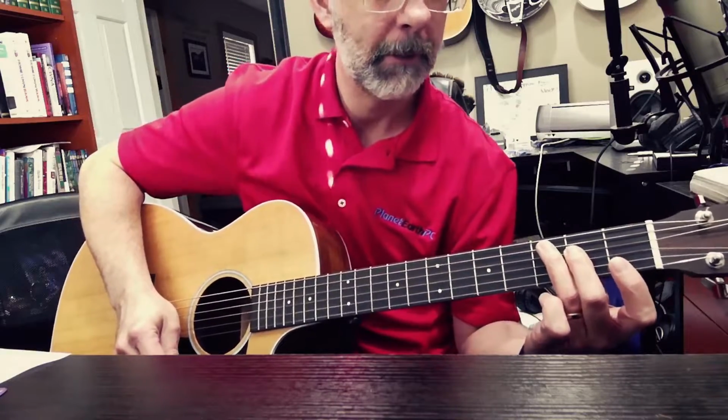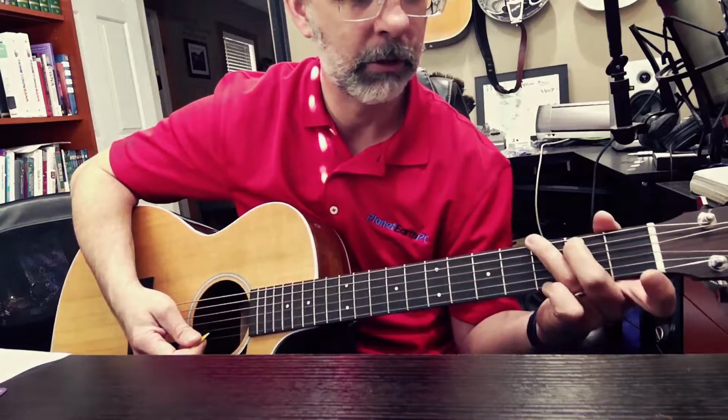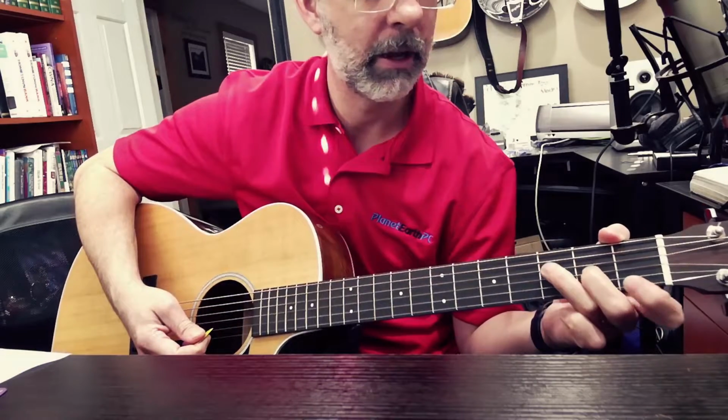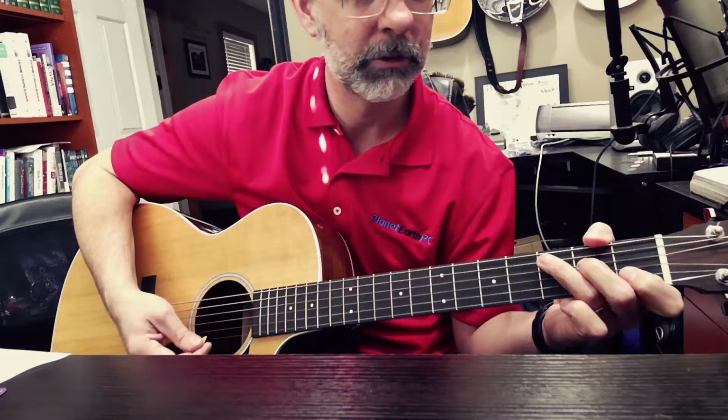So this is what was new to me. When I learned chords, I learned that G and C is just like that, and F's just like that. But until probably five or six years ago.